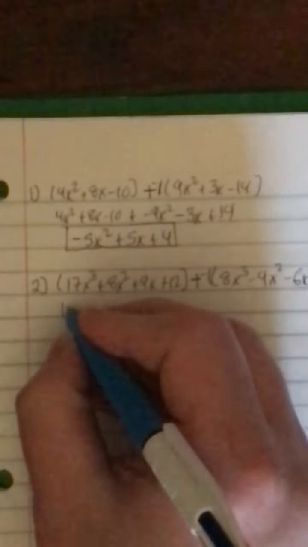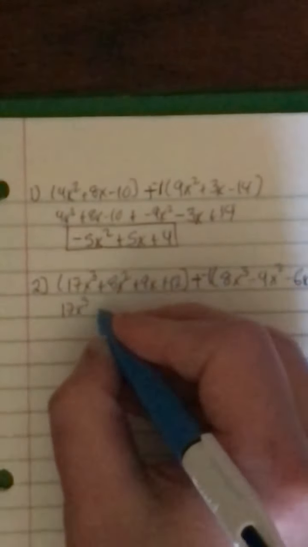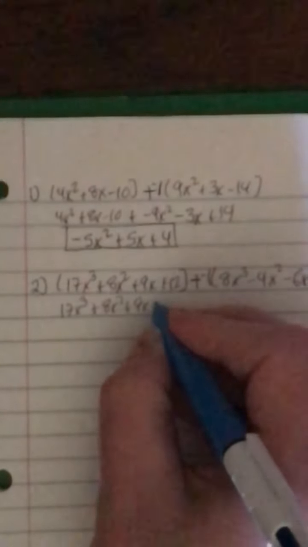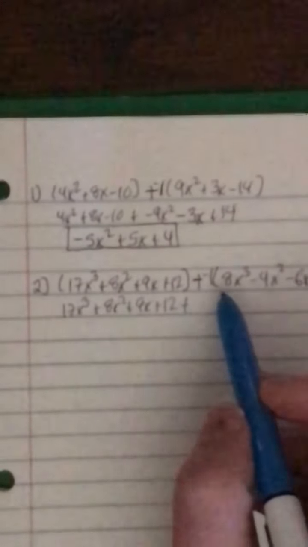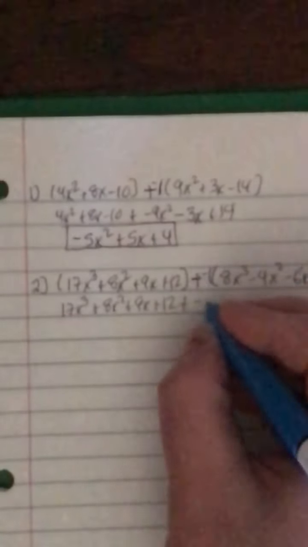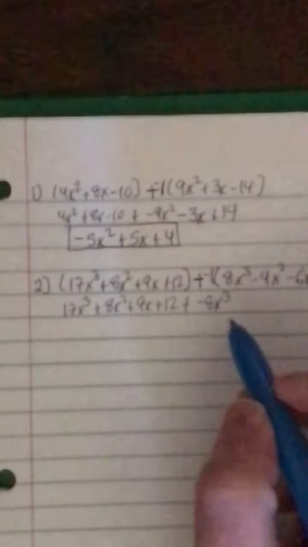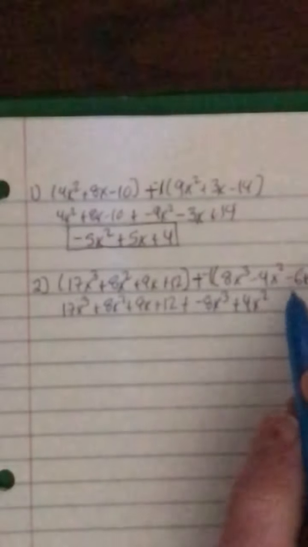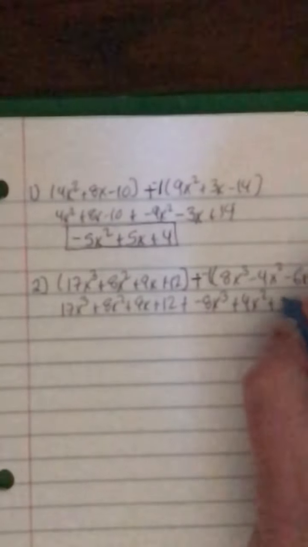We leave the first one alone. All right? We have a plus sign. Now, -1 times everything else. -1 times positive 8x cubed is -8x cubed. -1 times -4x squared is positive 4x squared. -1 times -6x is positive 6x. -1 times -1 is positive 1.